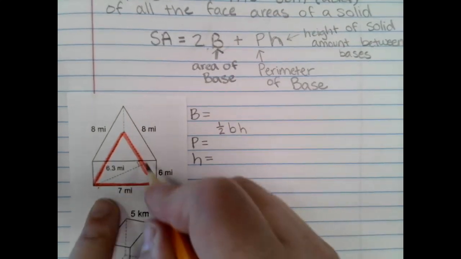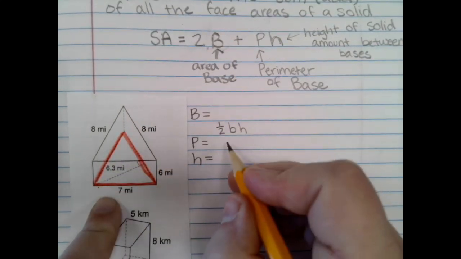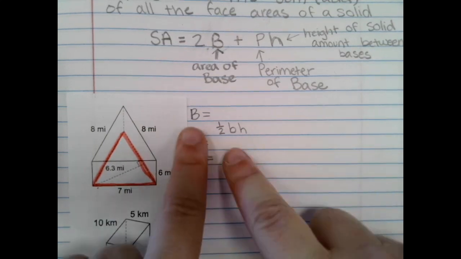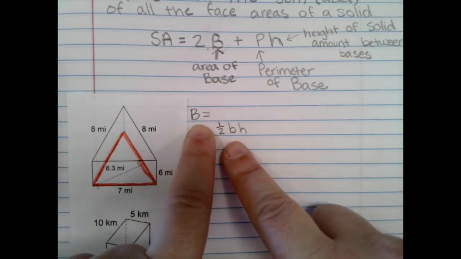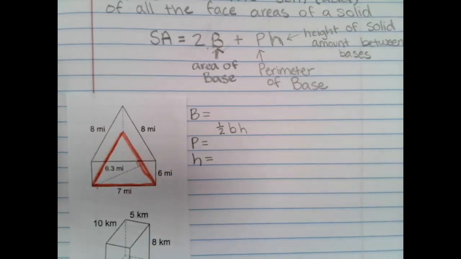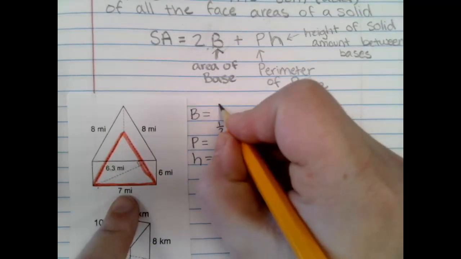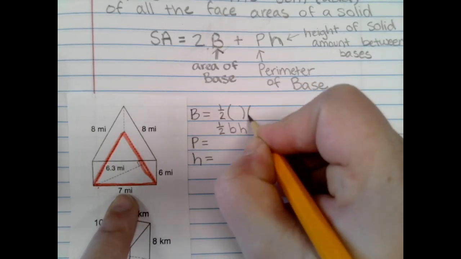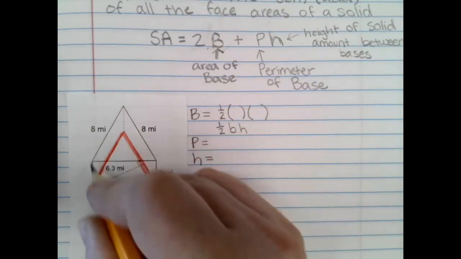So as I look at my triangle here, my formula for area is half base times height. And notice it's a little b here. That's different than this big B. Big B stands for the area. Little b stands for the side that's the base. Gets a little confusing. So we have half times what's our base and our height of our triangle here.